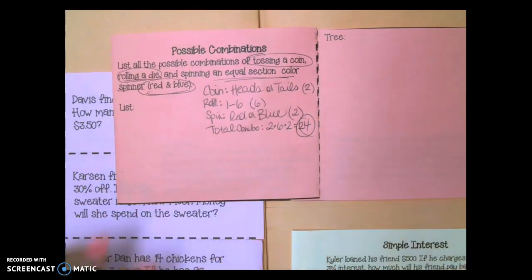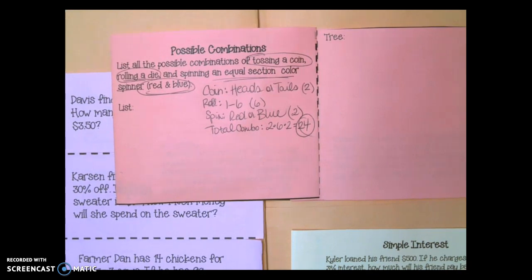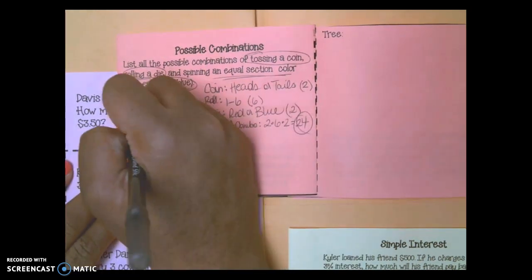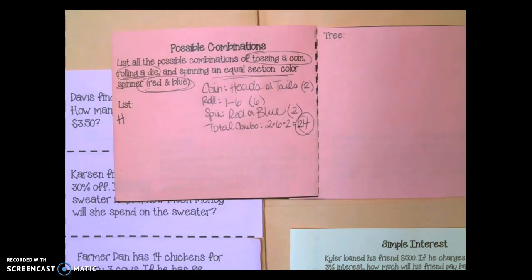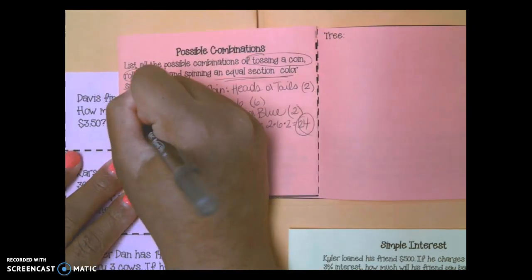How do I make these combinations? What can I get for all 3 of these events? What's one example of one thing from all 3 events? Robert. So 1, heads, and blue.